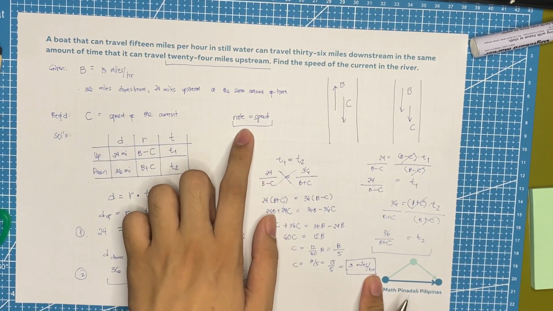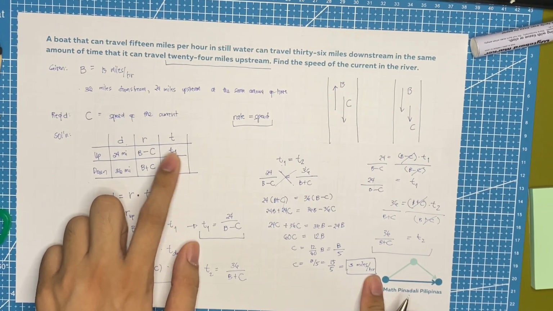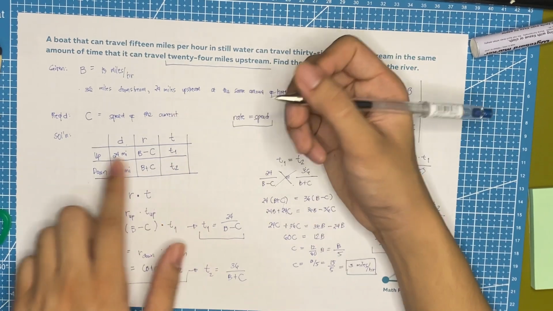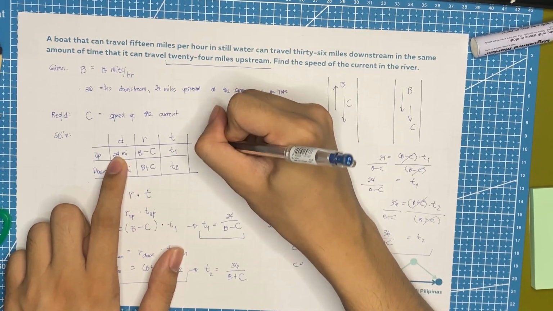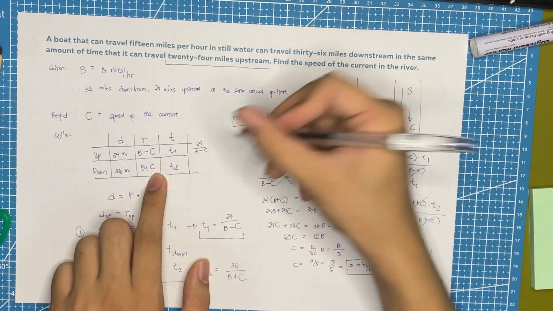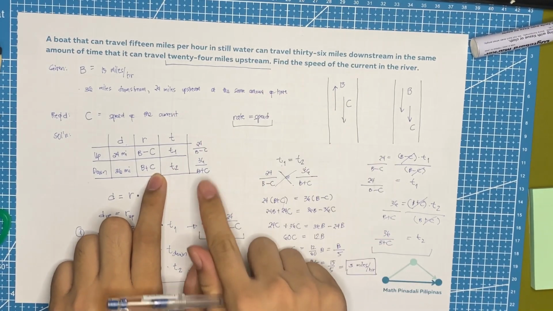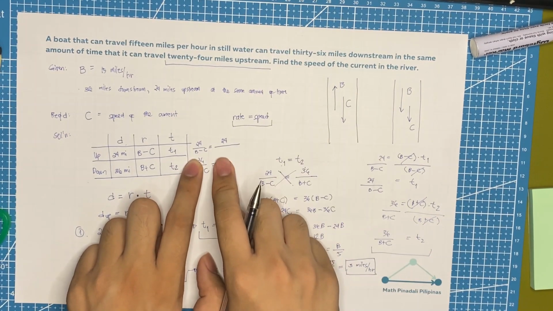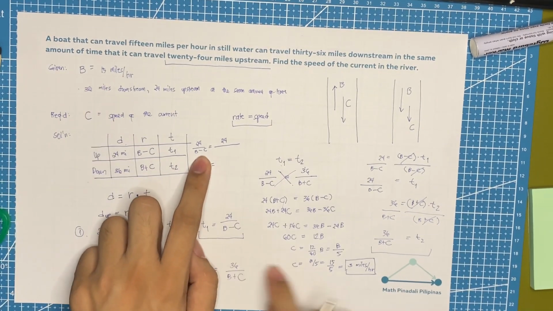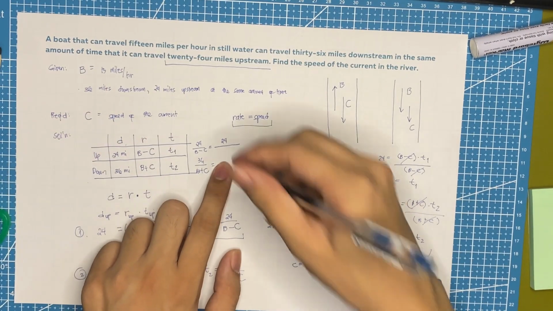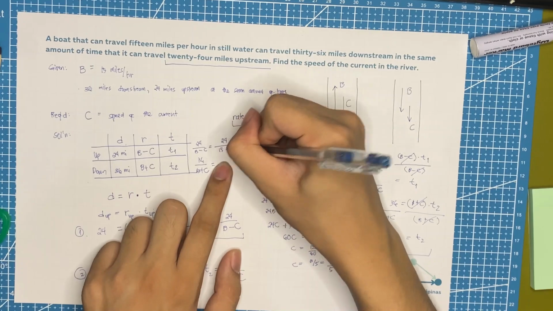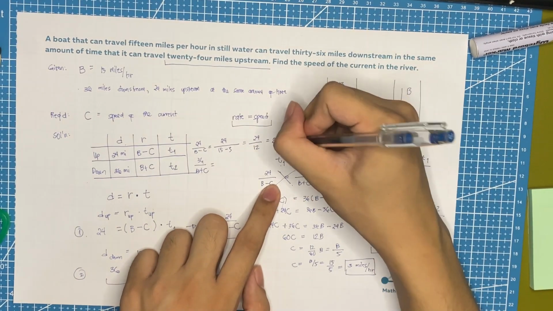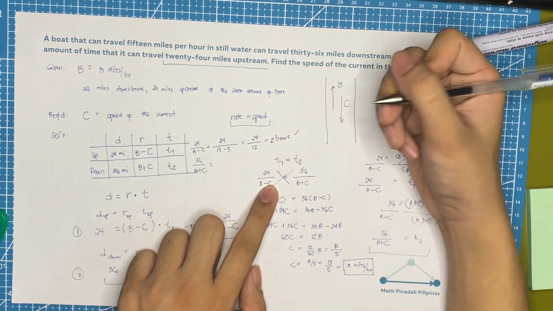Check natin kung ang assumption, ang sinabi sa problem is amount of time. Try natin kung yung T1 maging equal sa T2. Sige. So, this one would be T1. Again, yung T1 mo dito ay 24 over B minus C. For this one would be 36 over B plus C. Diyan equal si T1. Ngayon, gawin na natin. I-substitute lang natin. 24 over, anong speed ng boat? B. That's 15 minus C. That's 3. So, 15 minus 3. That's 12. Tama? Then, that's 24 over 12, that's 2 hours. Tama? That's T1.